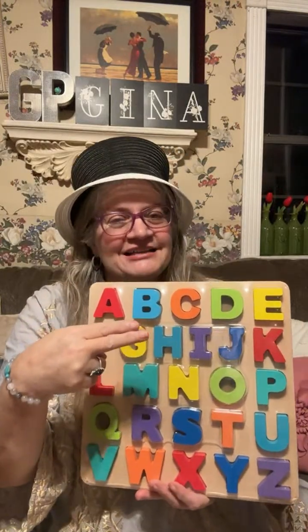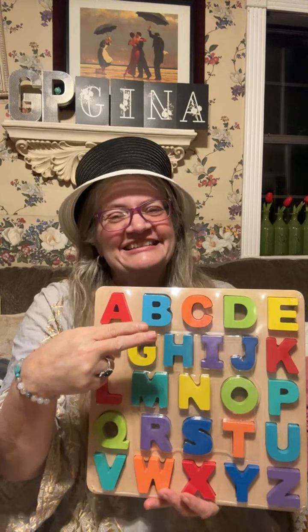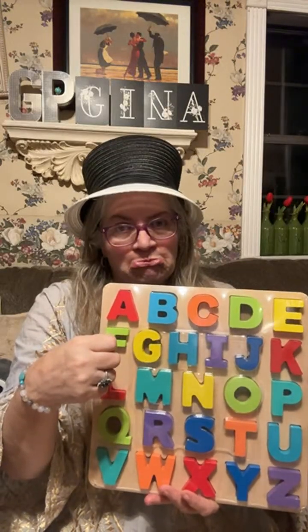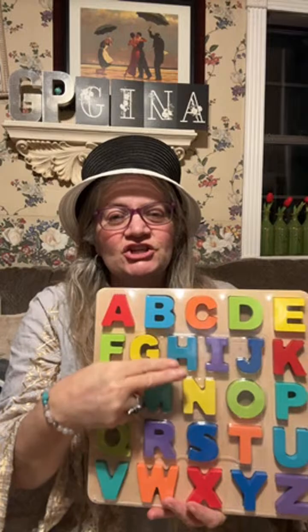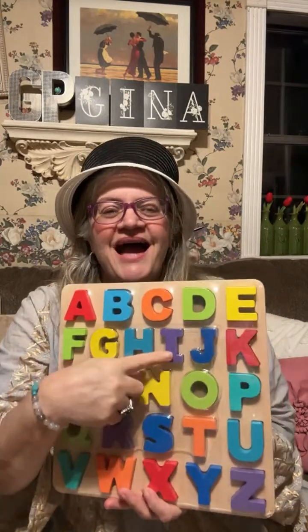H says ha, as in happy. Show me the face you make when you're happy. Show me the face you make when you're sad. Show me happy. Show me sad. Make a choice to be happy. Happy is good. And it's okay to cry sometimes if you get upset. But happiness is a choice.